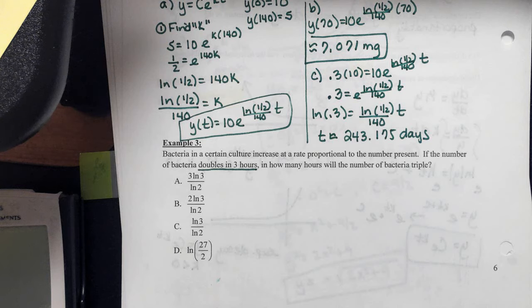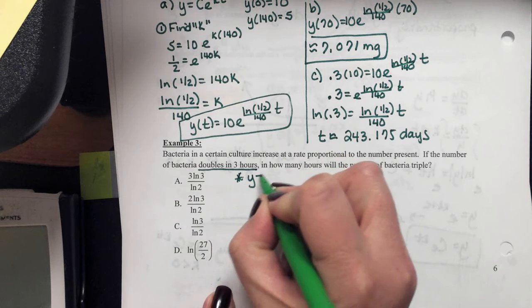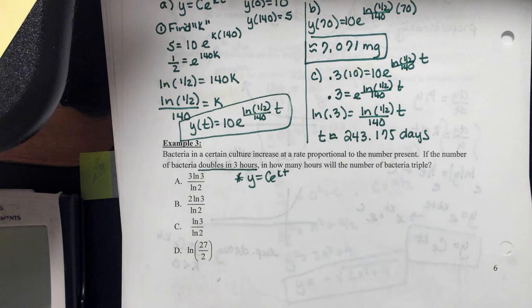So notice the answer choices are all given to you in exact form. Again, instead of being a calculator question, they may ask you questions like in terms of a no calculator. The problem is you're still going to have to find the k value first before you can answer the question. So for all these problems, if that constant of proportionality is not given, you've got to find the k value.